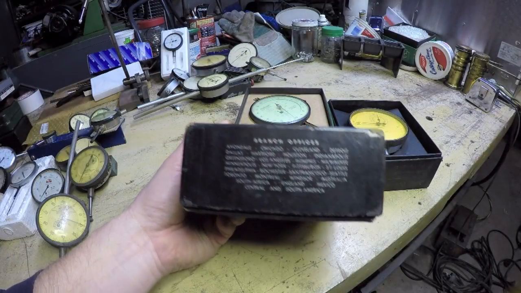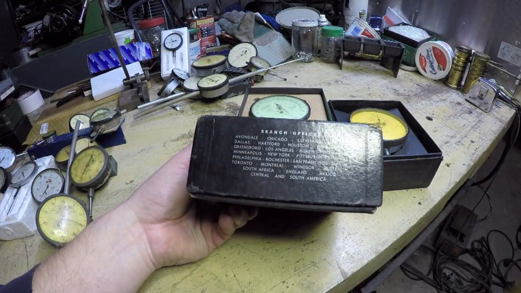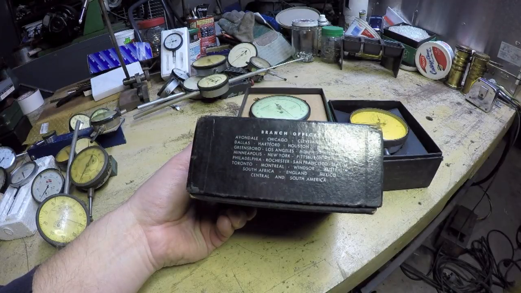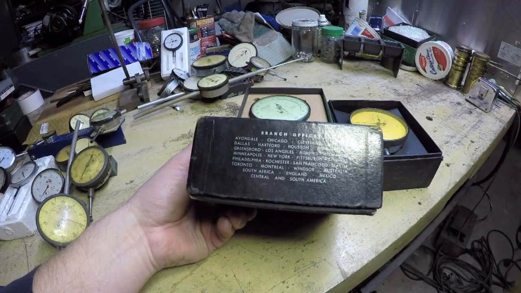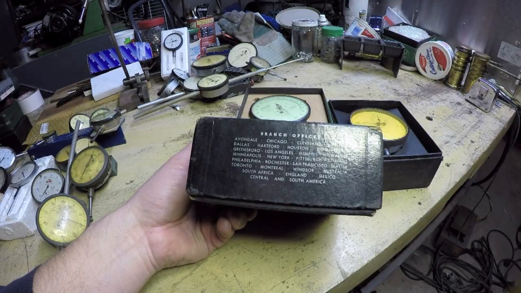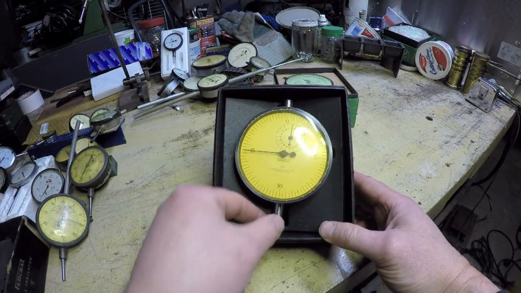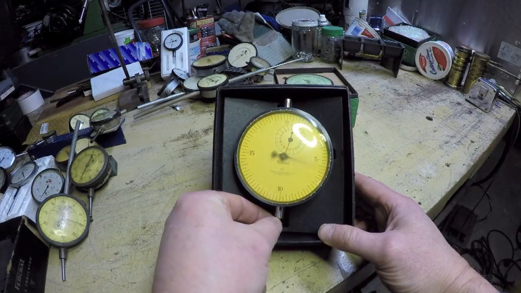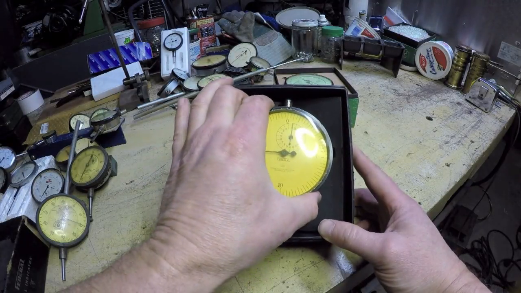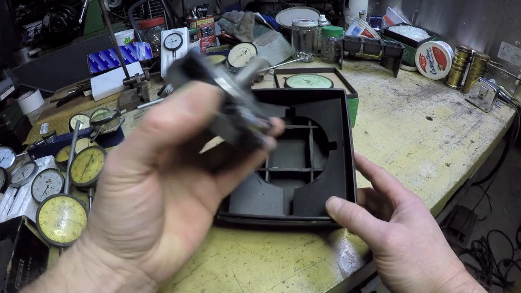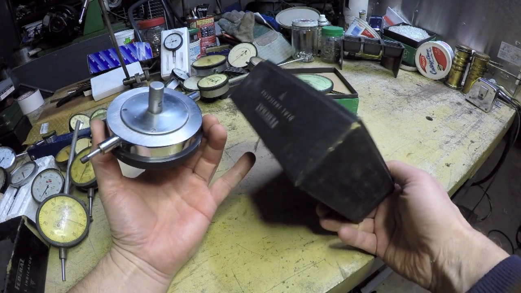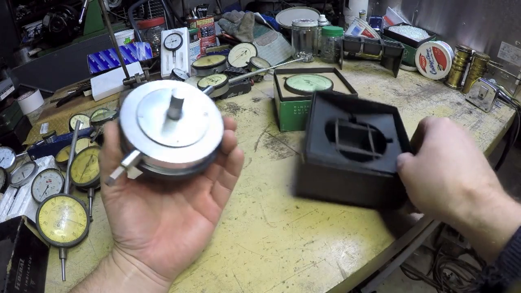It's interesting, the side of the box here actually talks about branch offices. They have branch offices all over the world: Australia, Montreal, South Africa, England, Mexico, Central and South America, and of course all over the United States. Here's another one. This is a 1/2 thousandths indicator. Got a very large subdial on it also. And again, this one box is very similar to that one.